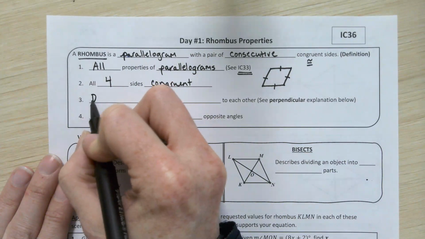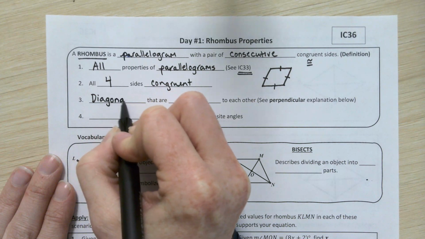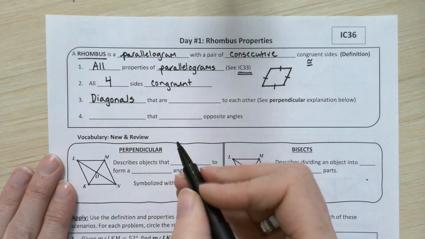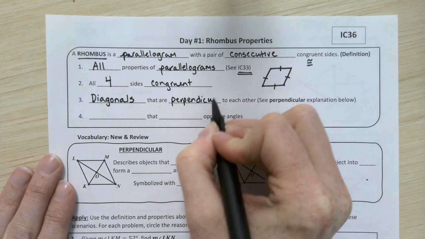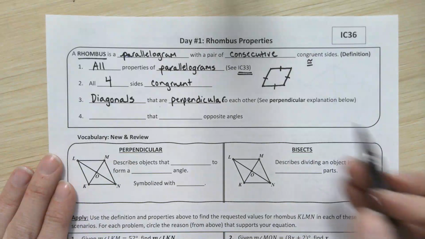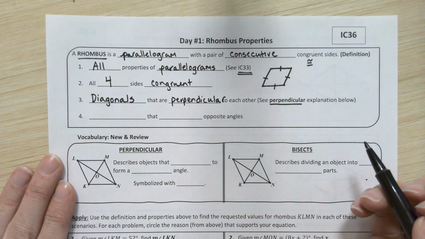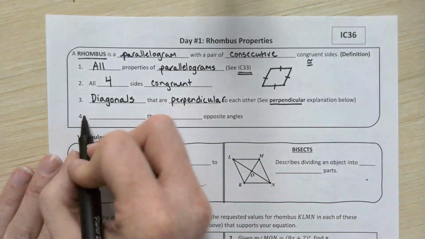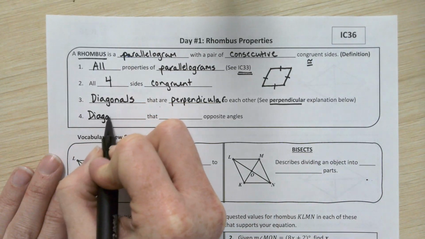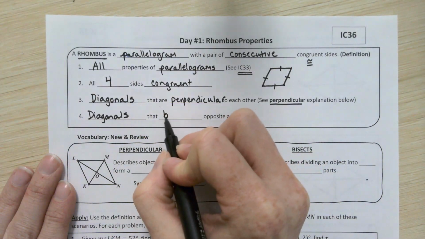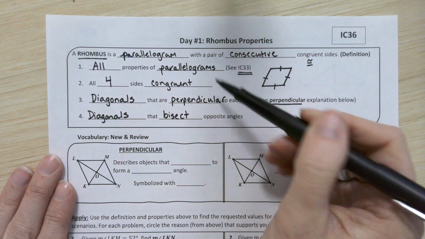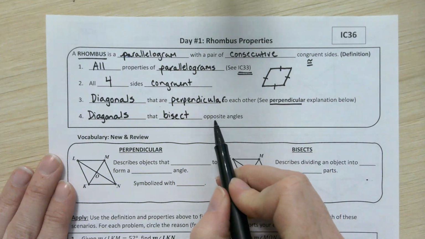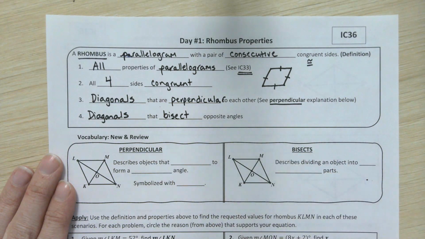The other two things that happen are related to the diagonals of the shape. So the first thing is that diagonals will be perpendicular to each other. That may be a new word for you. So we're going to talk about what perpendicular means down below. Okay. And then the second thing that's true about the diagonals is that they bisect not only each other, because that's a parallelogram fact, but they also bisect opposite angles. And so we'll talk about what that looks like down below as well with a picture.